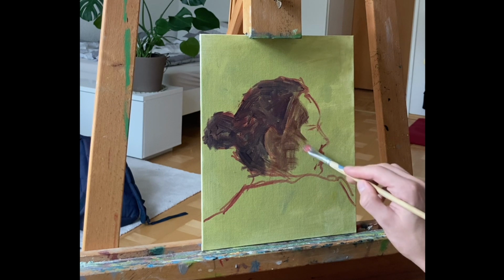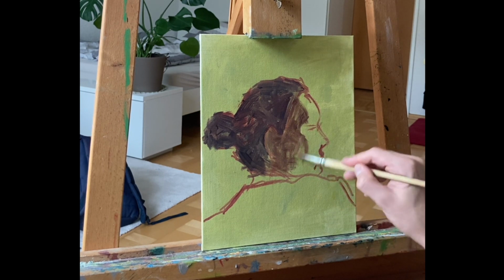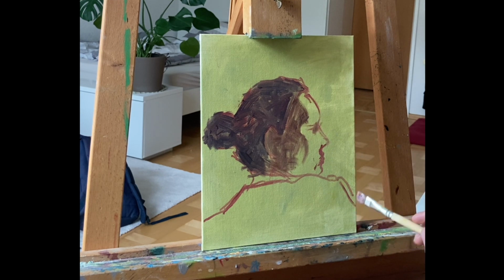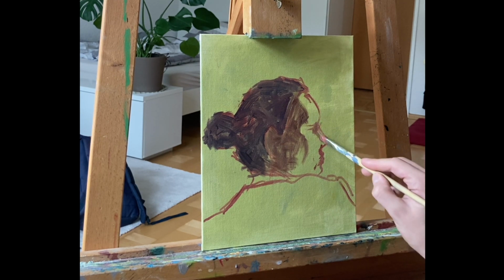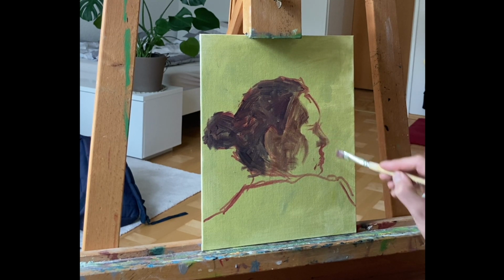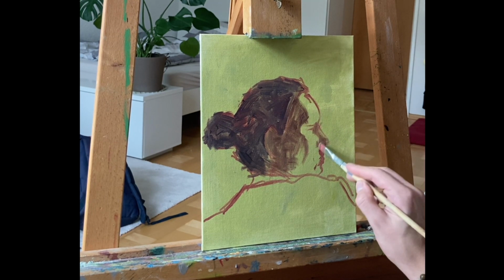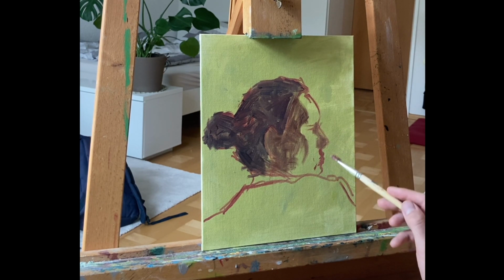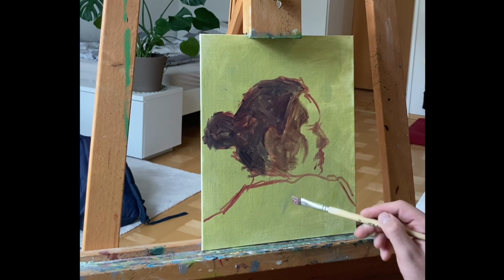Now I chose a slightly lighter color to paint in the darker tones, the shadow tones of the face. I really like the brush stroke which I used for the cheekbone.